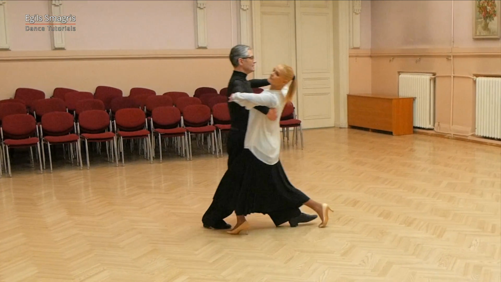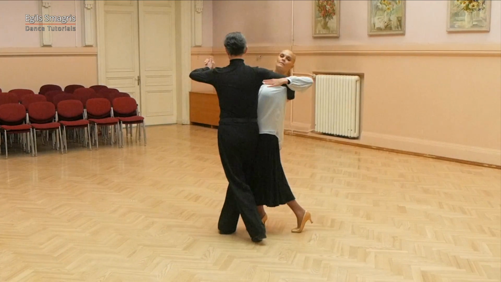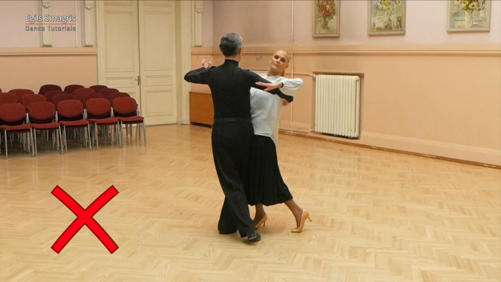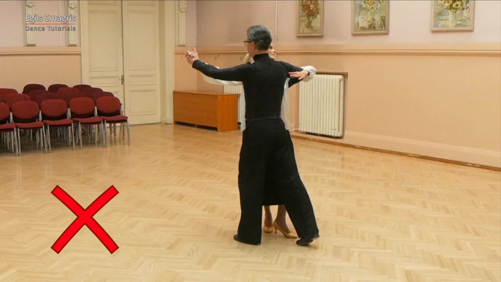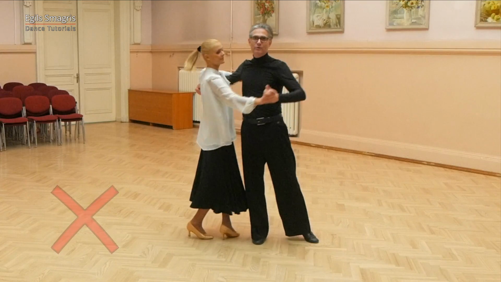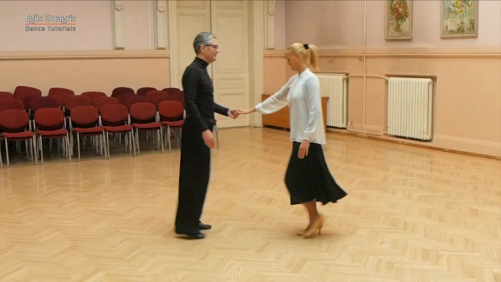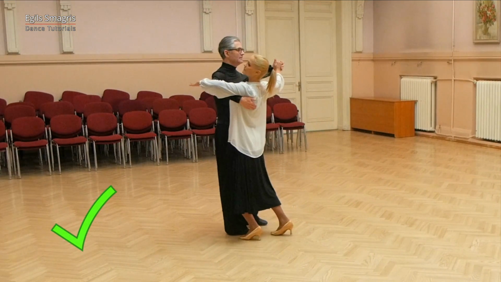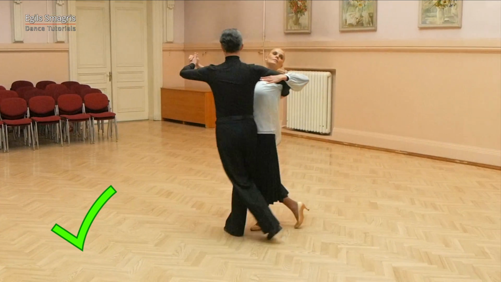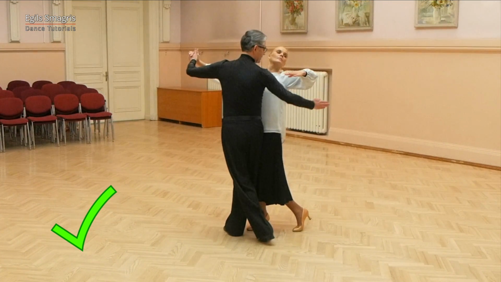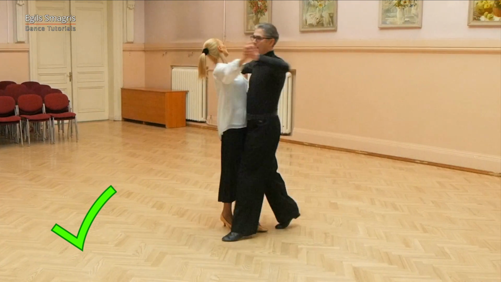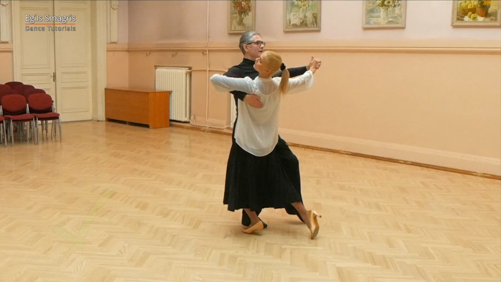Now let's pay attention to the 4th step of Fallaway reverse slip pivot. If man takes step directly back in line with the lady, this is wrong. This is not correct. Now let's look at the correct way. So man takes the 4th step across the line of lady's movement, so lady can step between man's feet, and this is correct slip pivot.